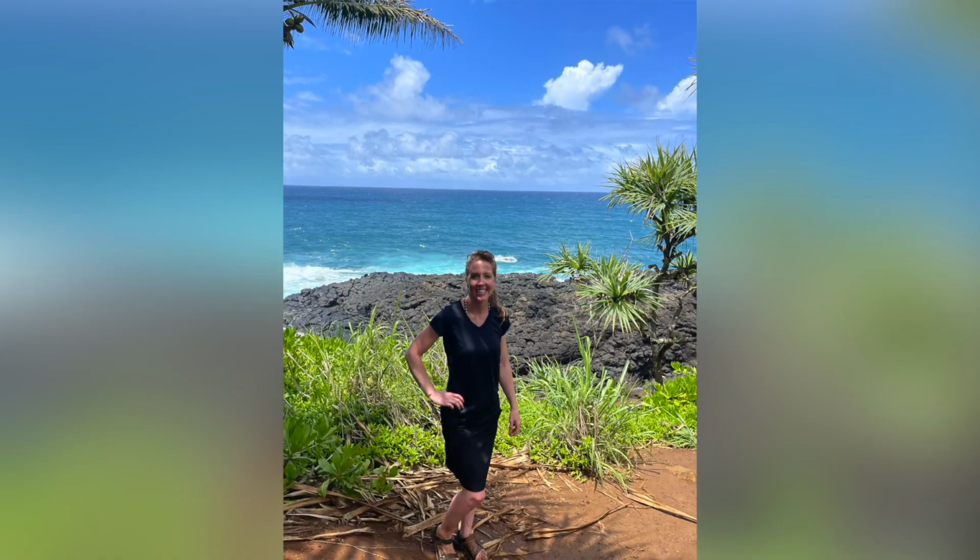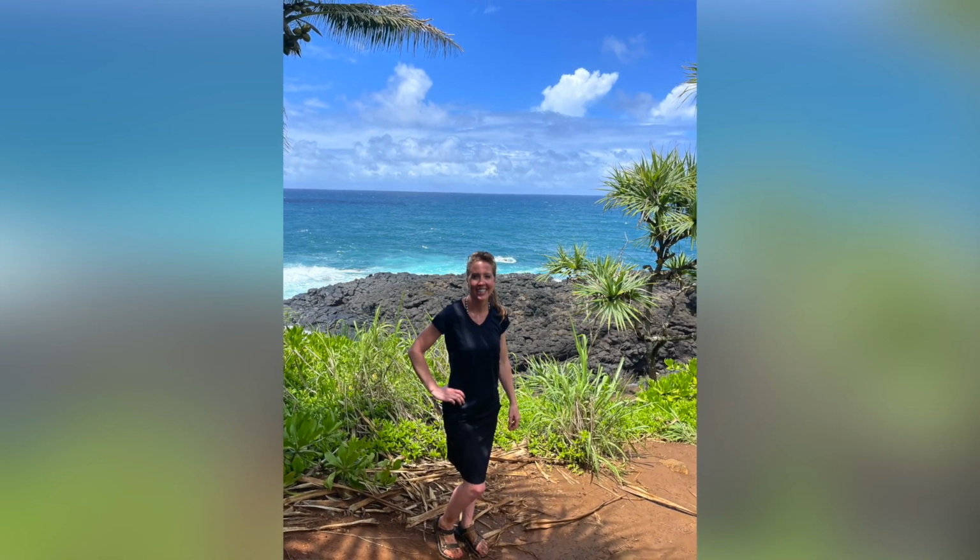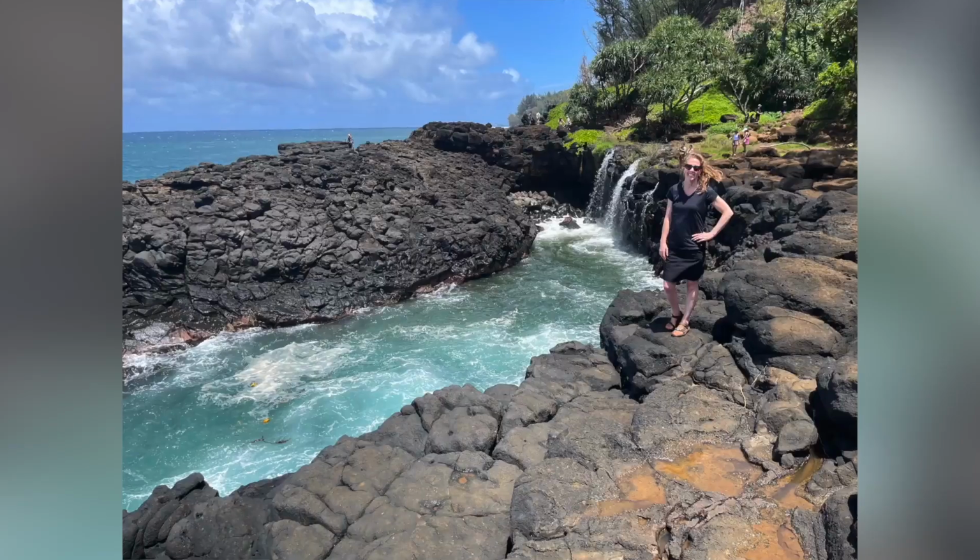So going back to the vacation example, if you do want to take a trip to Hawaii and you want to save up for that, you can set up a certain sinking fund for your trip to Hawaii.